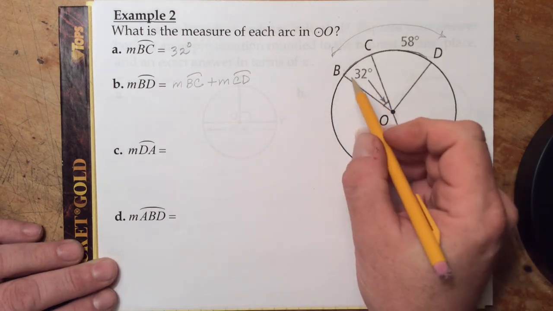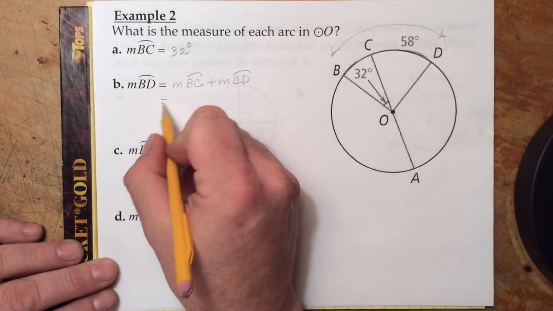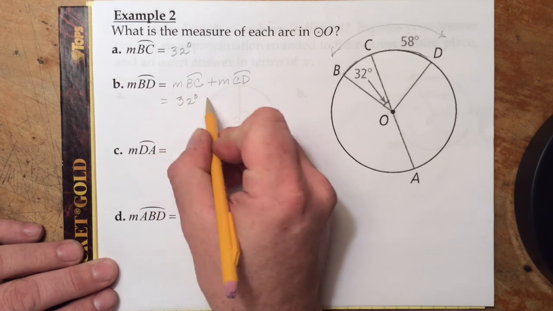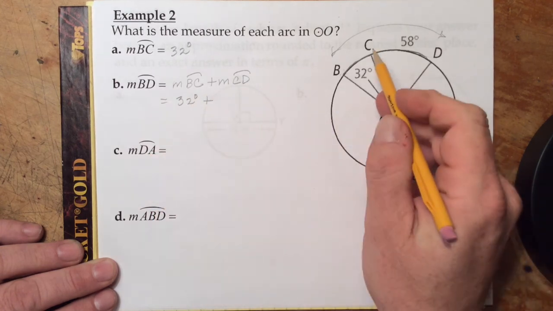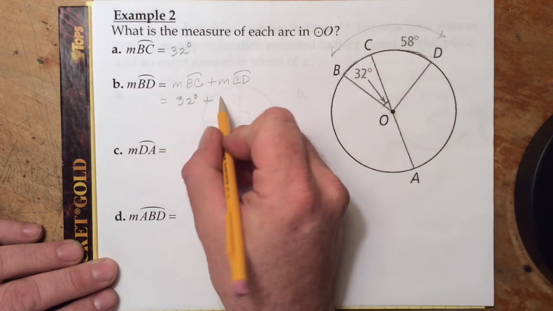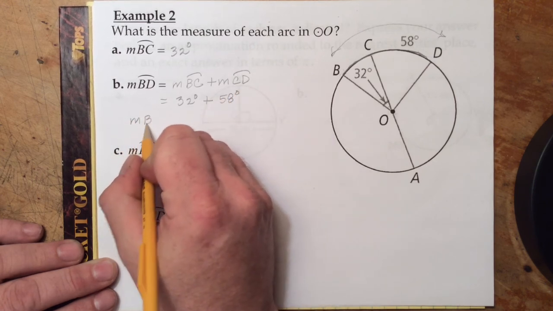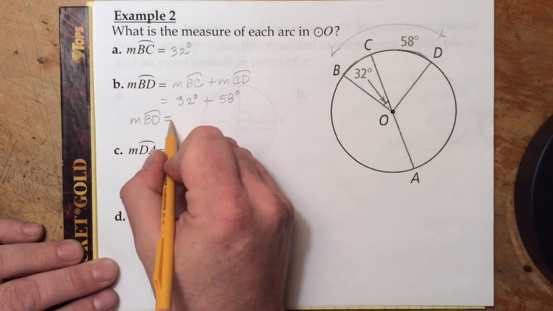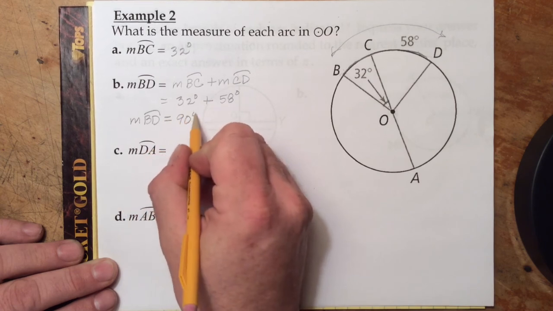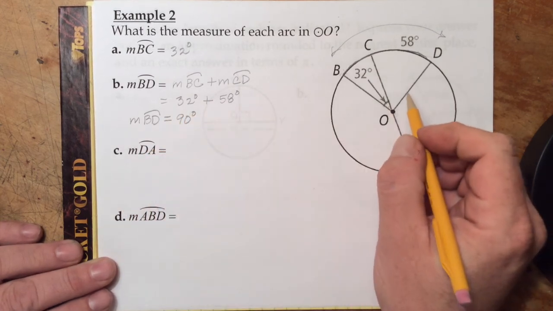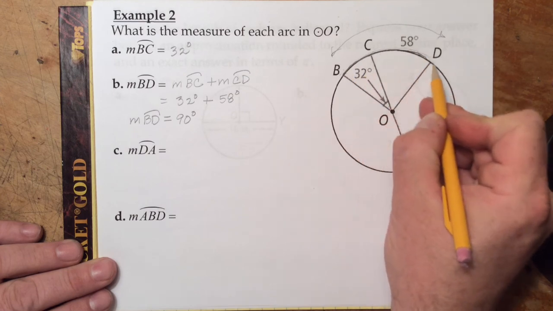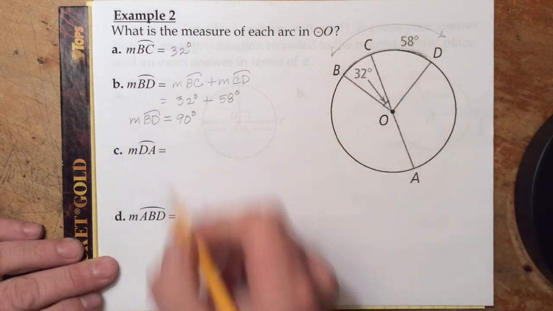We're given the measure of arc BC was 32 plus the measure of arc CD, which is 58. So the measure of arc BD is equal to 90 degrees. So this arc right here is a 90-degree arc, the measure.